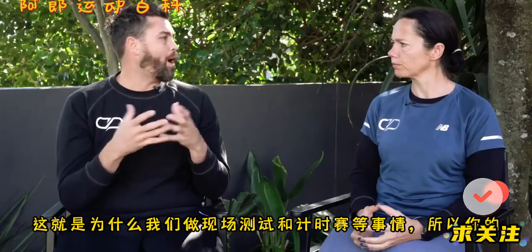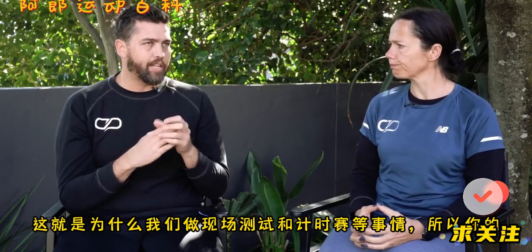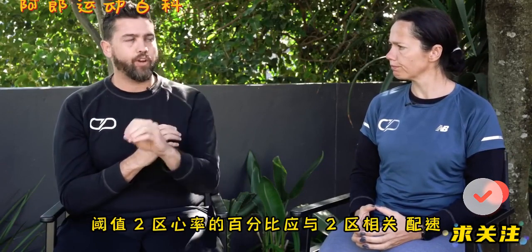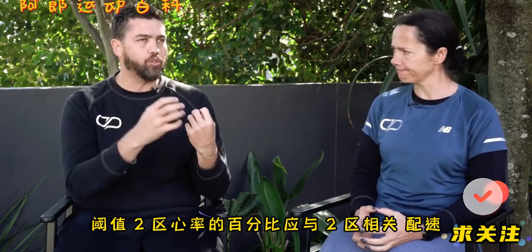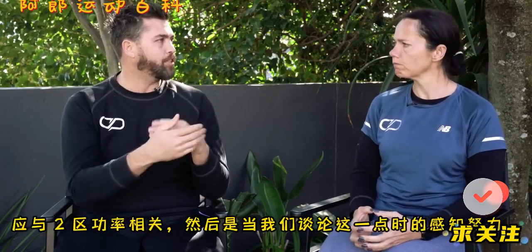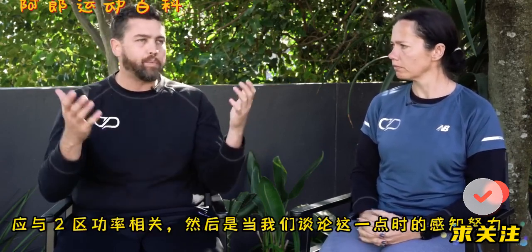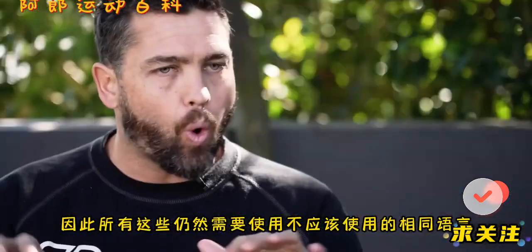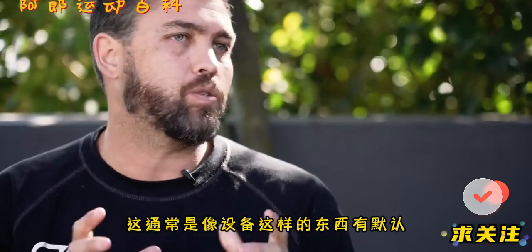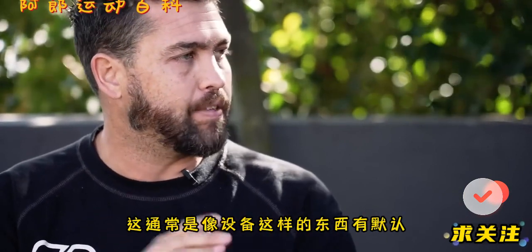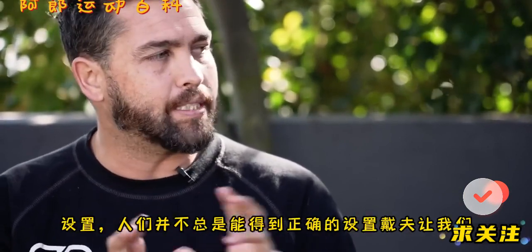So that's why we do things like field tests and time trials and that. So your percentage of threshold zone 2 heart rate should correlate to a zone 2 pace, should correlate to a zone 2 power, and then the perceived effort when we're talking about that. So all of that still needs to speak the same language. And that's often where things like devices have default settings and people don't always get that right.